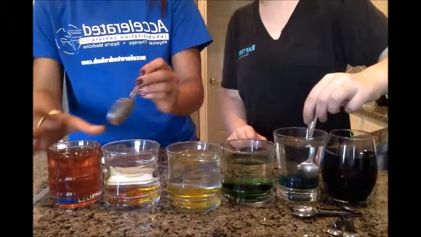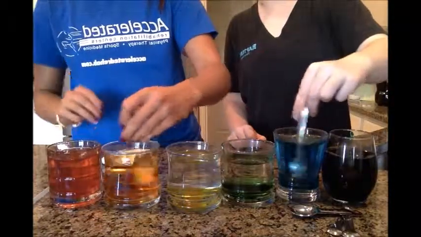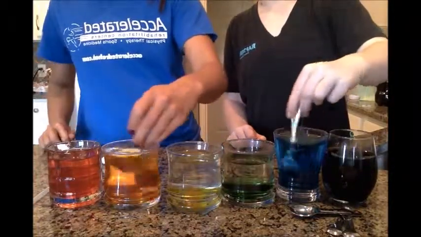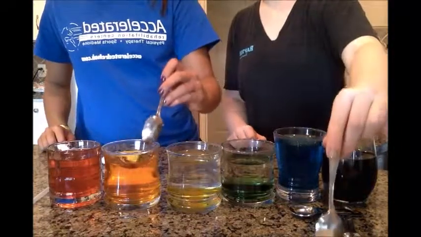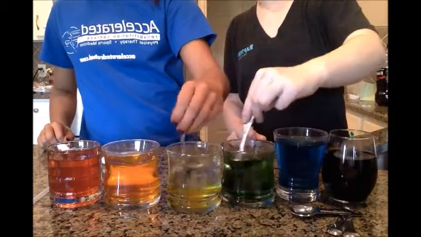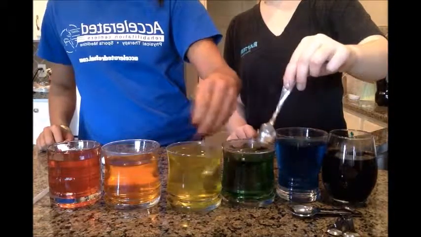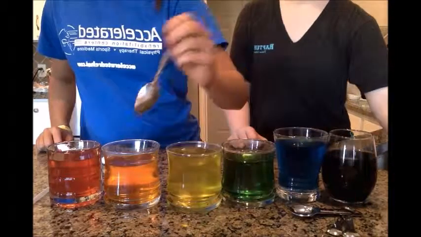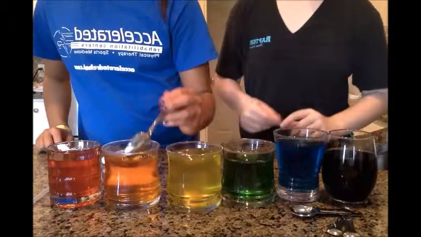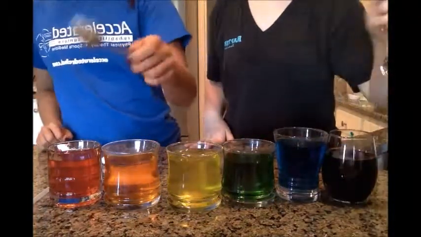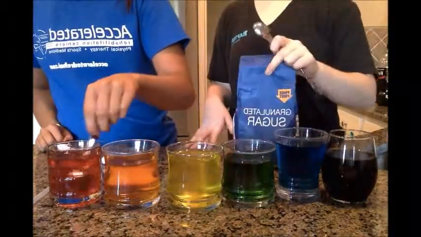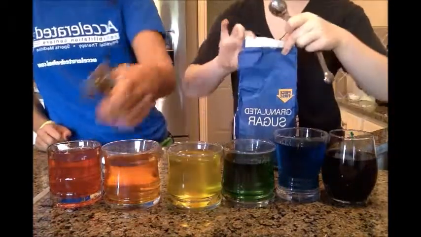So here's the red, purple and blue, orange, green, and yellow. Now we'll put different amounts of sugar in all the different cups to create different densities.